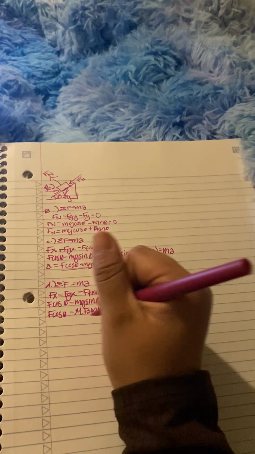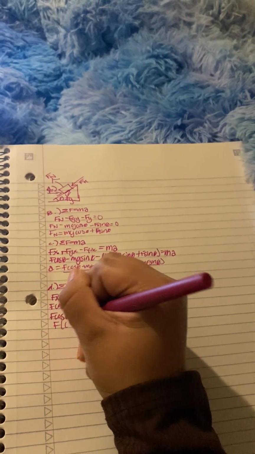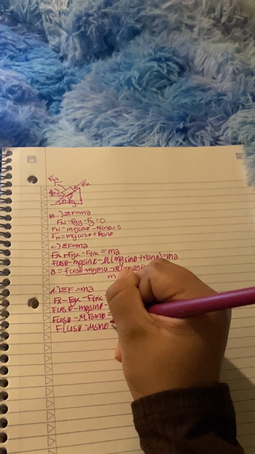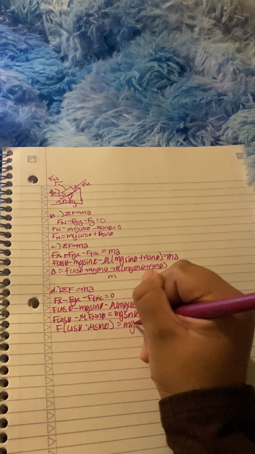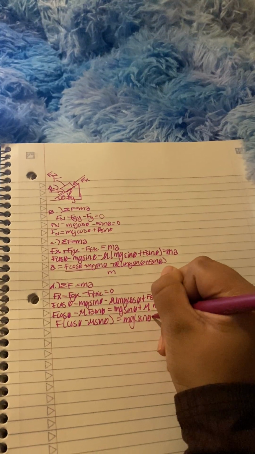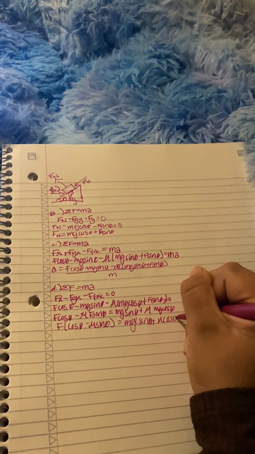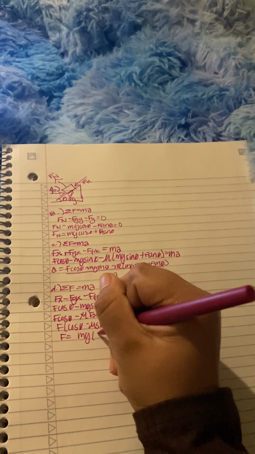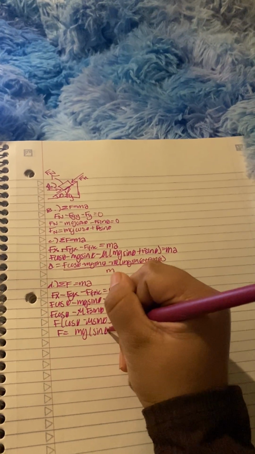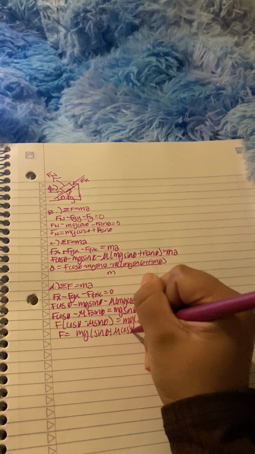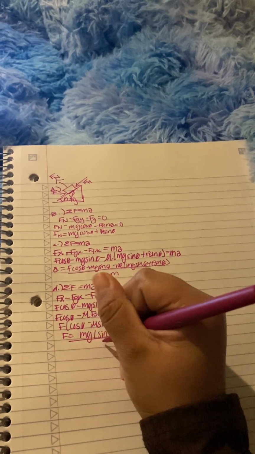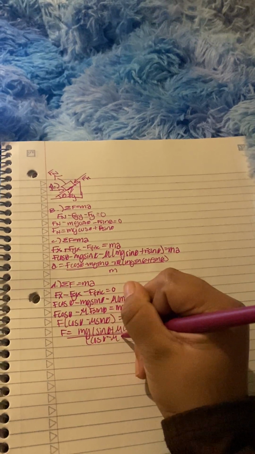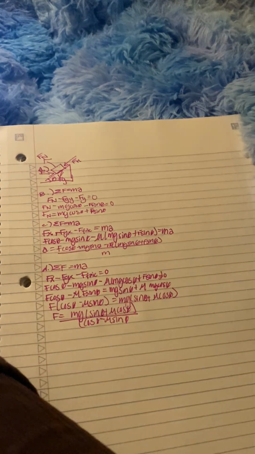And then we can factor, so F times cosine theta minus mu sine theta equals mg times sine theta plus mu cosine theta. So our F would now equal mg times sine theta plus mu cosine theta over cosine theta minus mu sine theta.